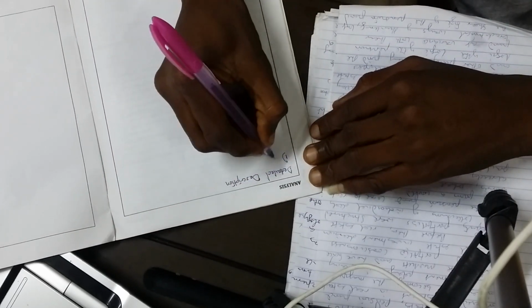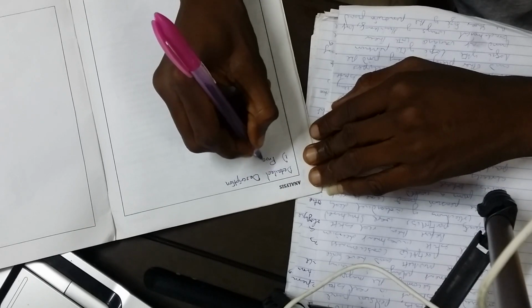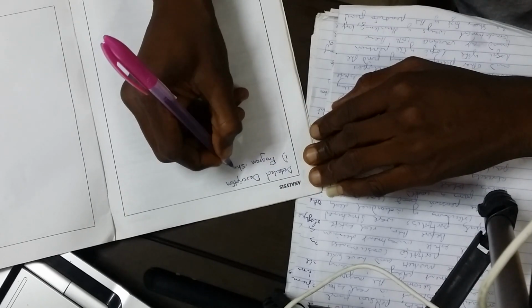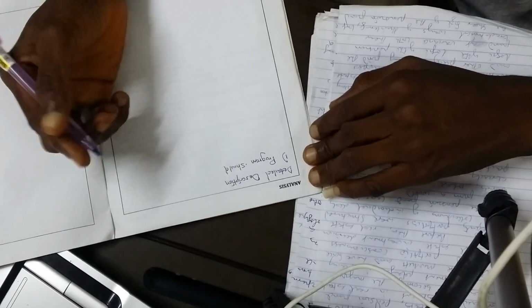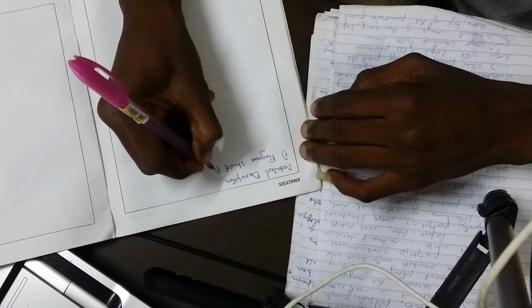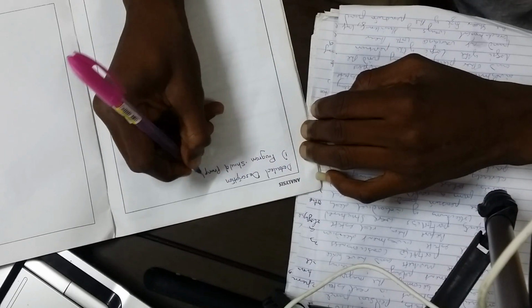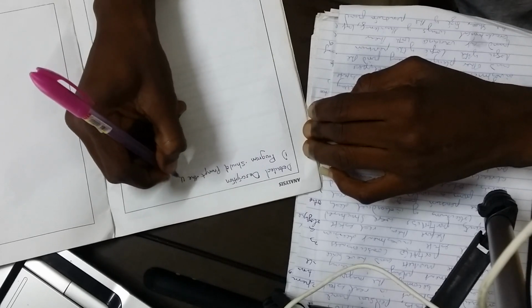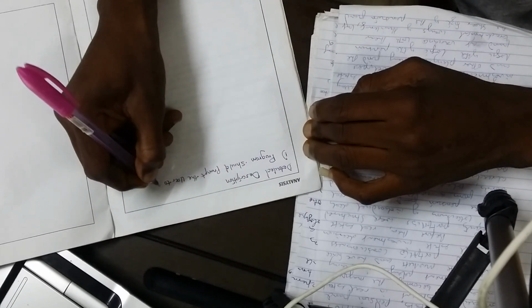You can see very clearly. So the first thing we should write in the project description is number 1, the program should prompt. That means I'm trying to describe what they are supposed to do. The program should prompt the user to enter.